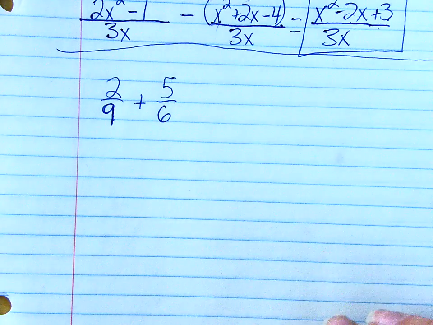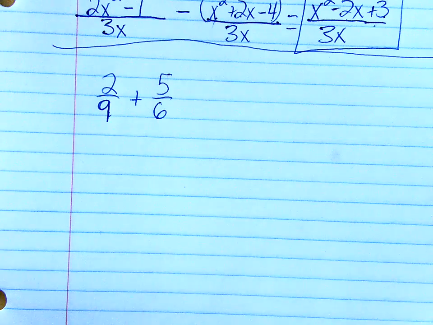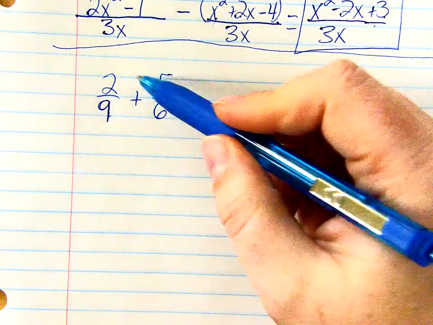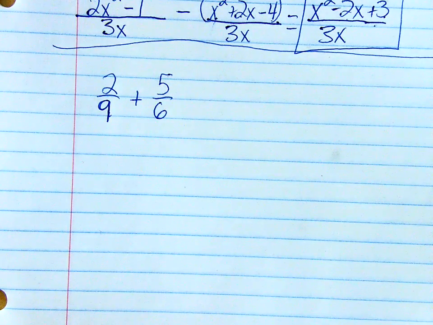Okay, so now we're going to try and add and subtract rational expressions that do not have common denominators. Before we get to some harder problems, let's look at this old stuff. If we had 2 9ths plus 5 6ths, these do not have common denominators, so you can't add or subtract them just yet. We have to get common denominators first.